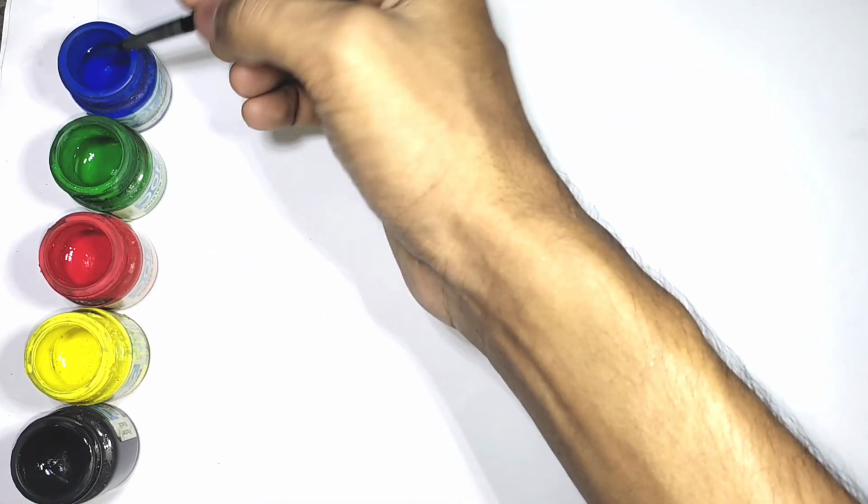Today we draw capital letter alphabets and numbers. First we use blue color.